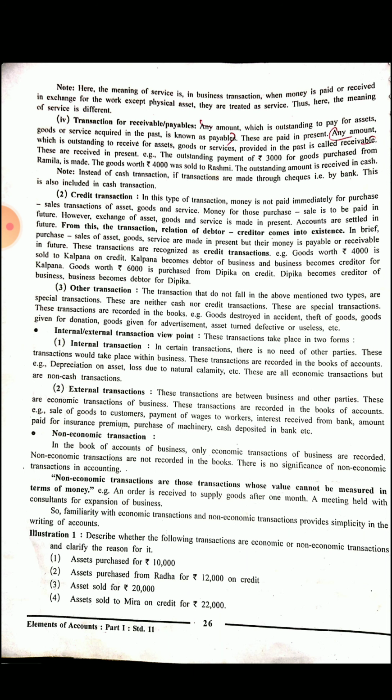But if you are paying cash on delivery, and you are receiving an order to supply the goods after 1 month, that immediately won't be a cash transaction, nor can we say it is an economic transaction, because the transaction will not take place; you are only receiving the order, or only giving the order for the supply of goods, right? So that type of transaction is called a non-economic transaction.